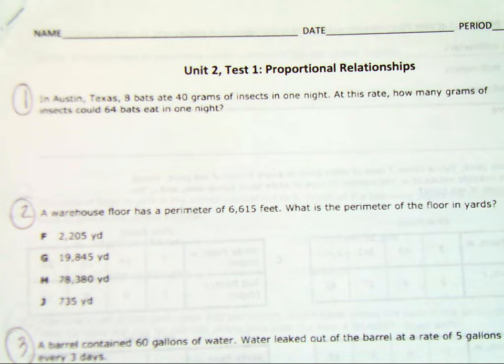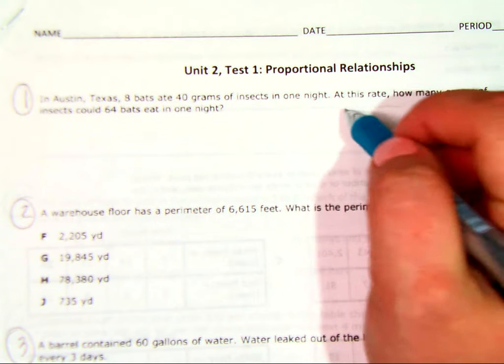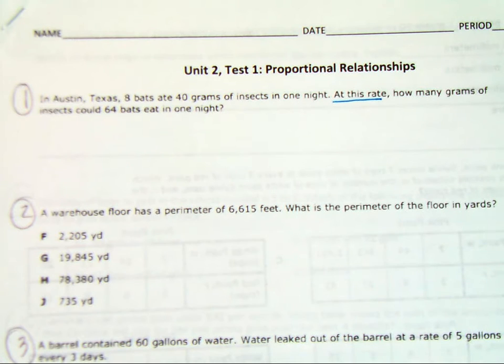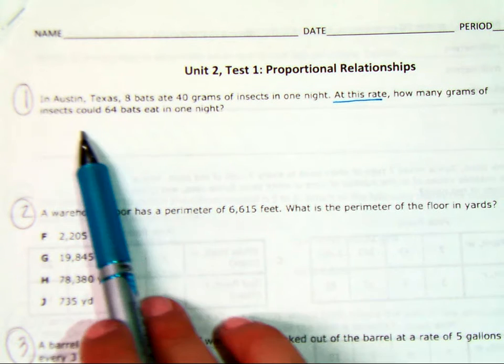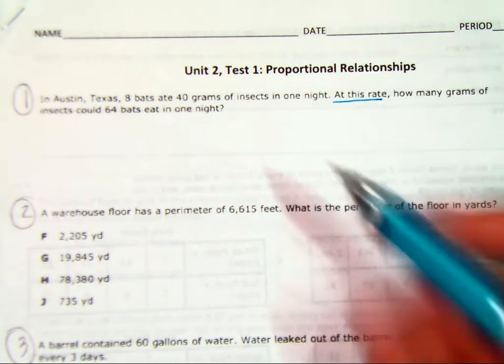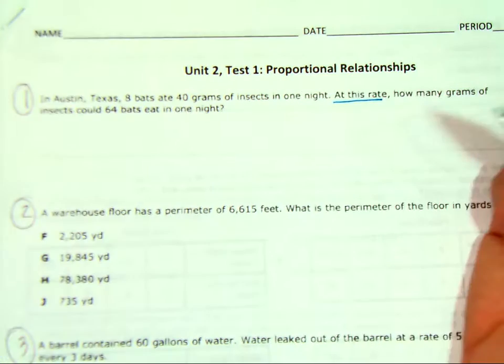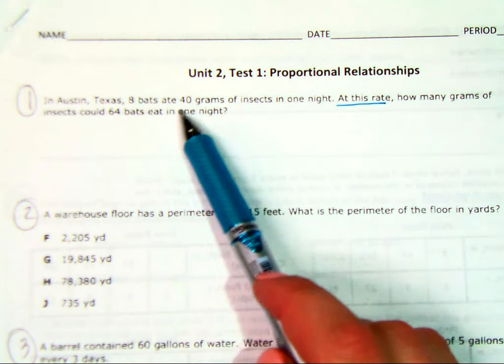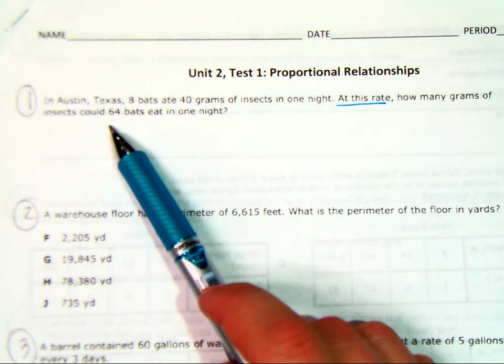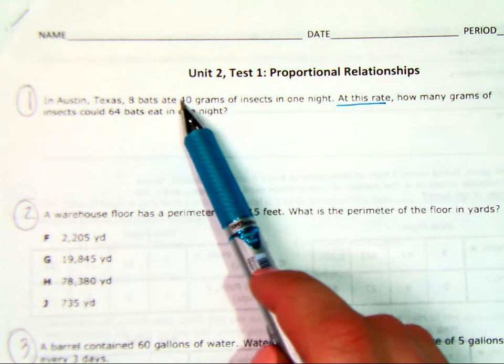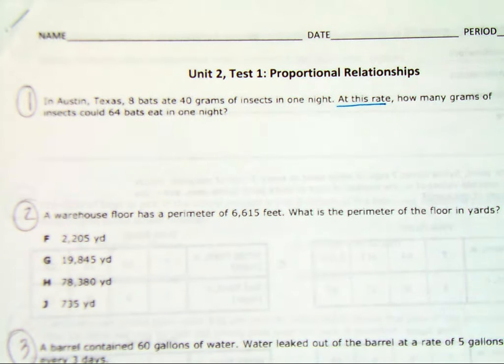Problem number 1 talks about 8 bats eating 40 grams of insects in one night. Here's your clue that we're talking about a rate, or ratio, and we want to know now how many grams of insects 64 bats could eat in one night. So you have options here. You could find the unit rate by determining how much one bat would eat and then taking it out to 64 bats. You could make a ratio table starting with 8 bats and 40 grams and working your way with equivalent ratios until you got to 64 bats.